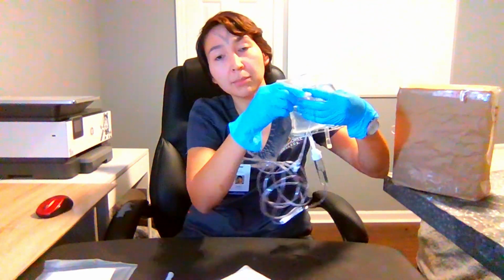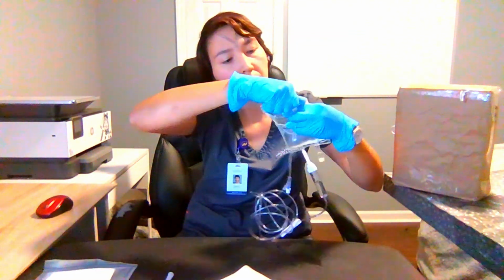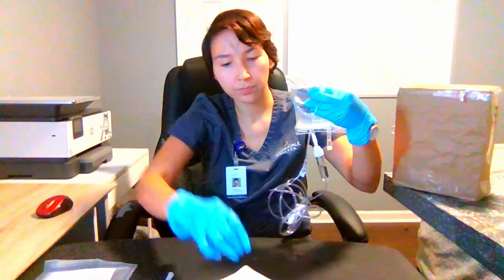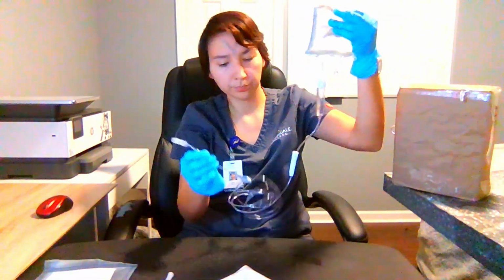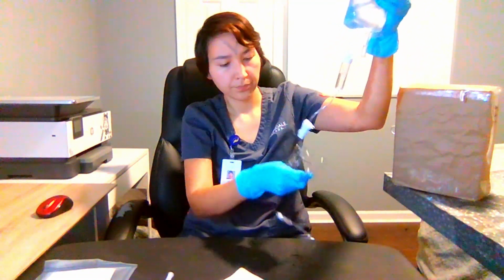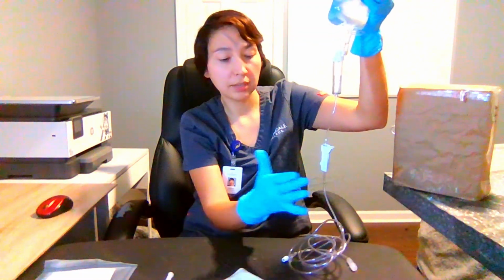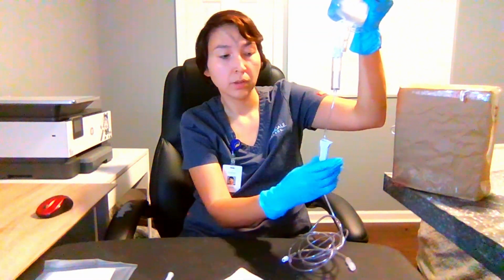Remove the adapter cap. And gently open the roller clamp to allow a few drips to go through.